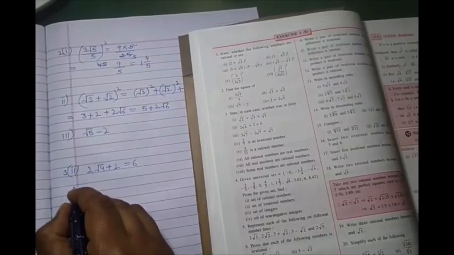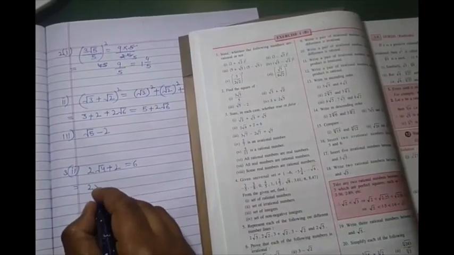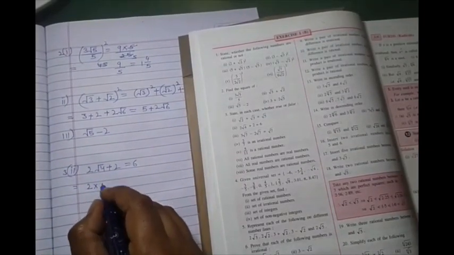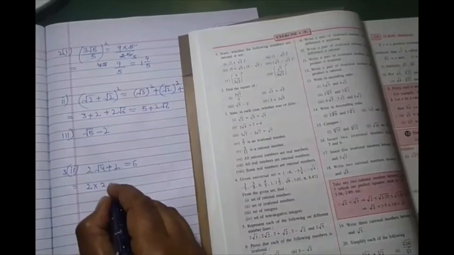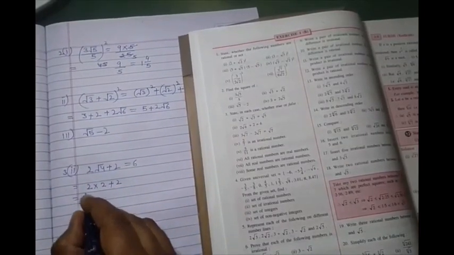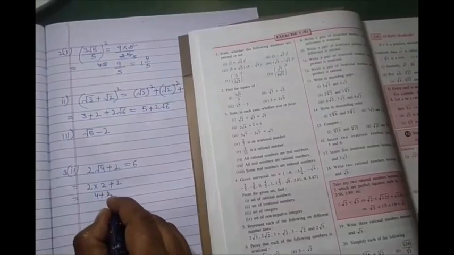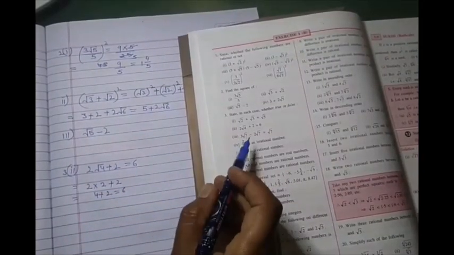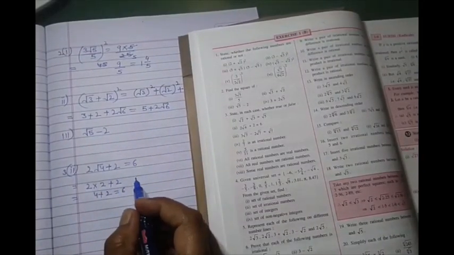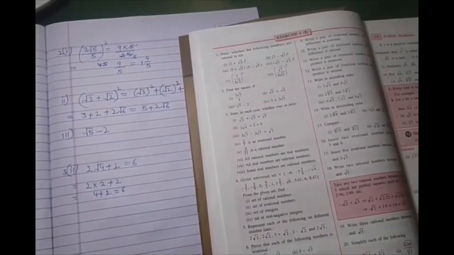Here 2 will come out of this, plus 2 equals 4, plus 2 is equal to 6. So it is true. In the third sum, 3 under root 7 minus 2 under root 7 is equal to under root 7. Obviously it is true.